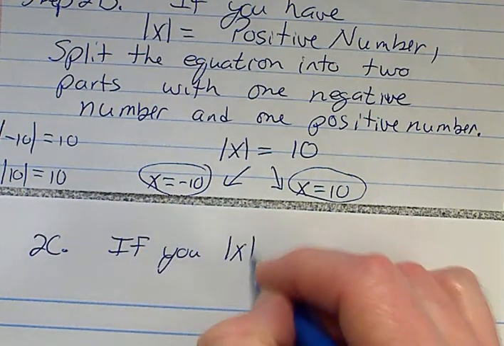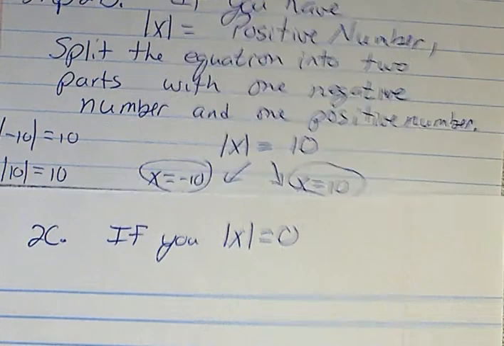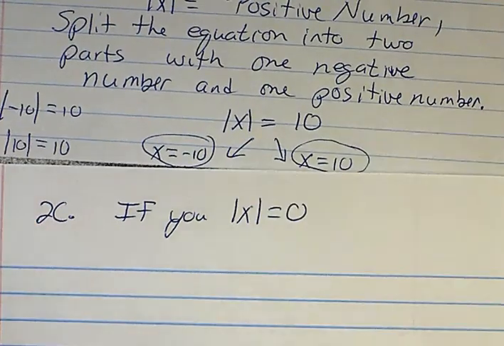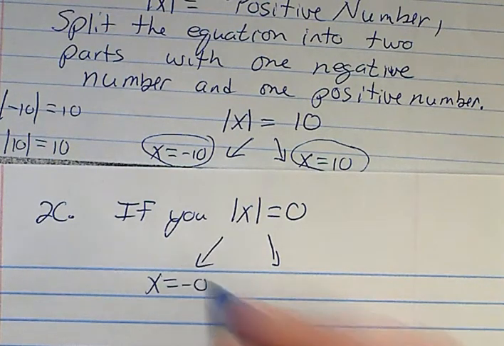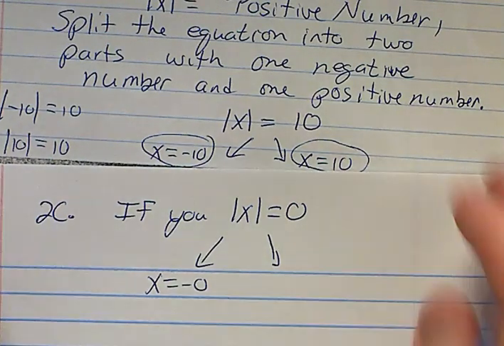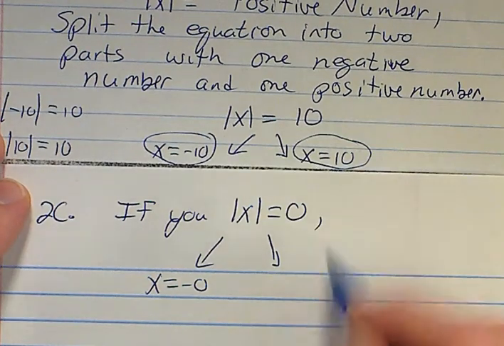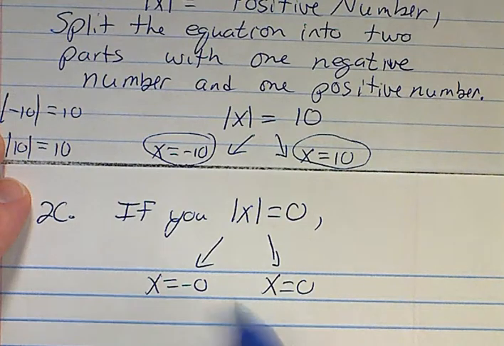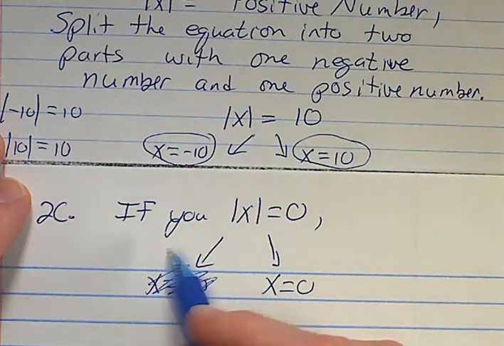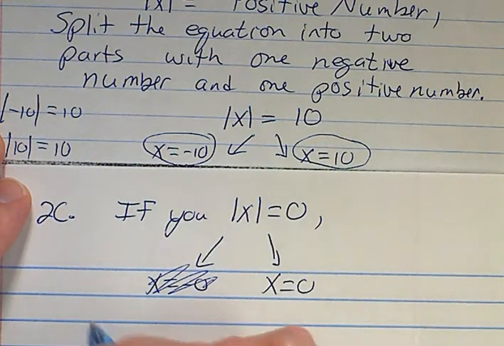And this one's really not a big deal. If you have the absolute value of x equals 0, and you split it up, is there such a thing as negative 0? There's not really. Because 0 is 0, it doesn't really have a sign with it, so that doesn't make sense. So if you have the absolute value of x equals 0, you only get one solution.